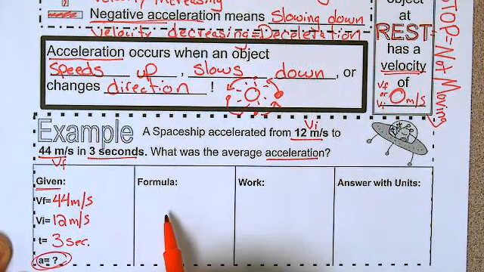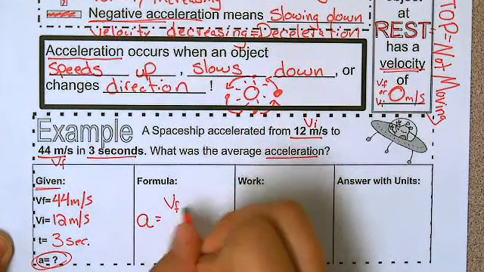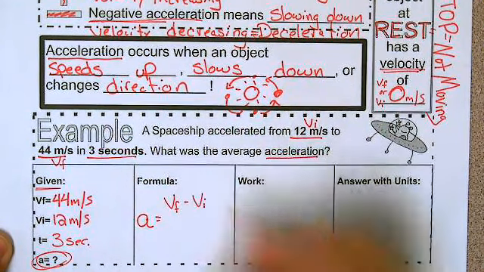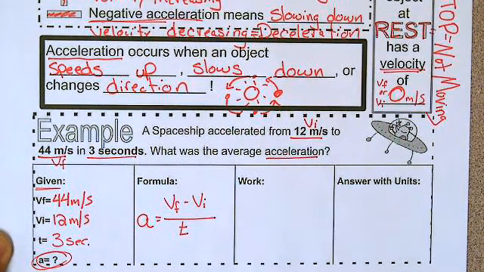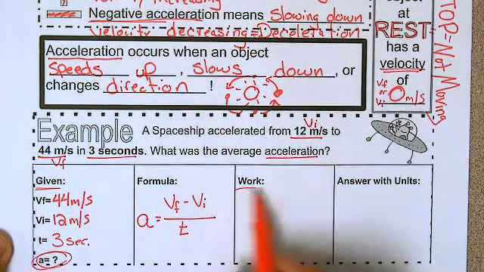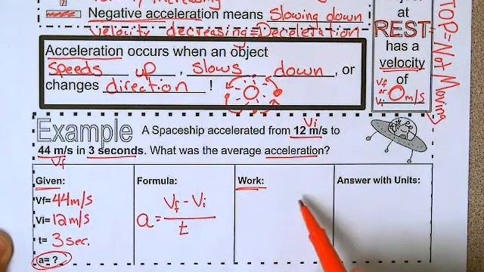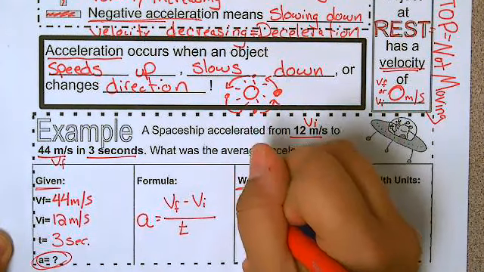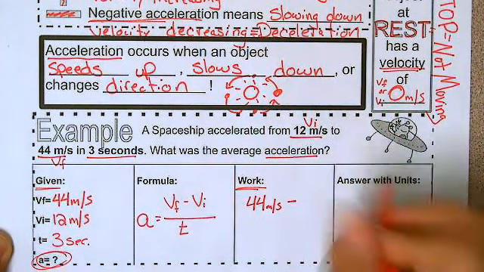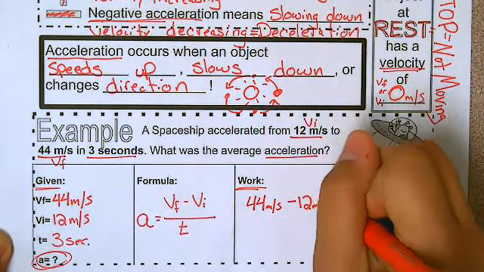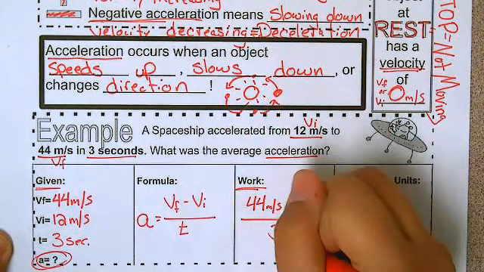Now, our formula, we're using our base formula, acceleration equals final velocity minus initial velocity, and all of that divided by the time. Okay, so now we want to show our work. So we're going to take these numbers, plug them into here, and write it down. So the final velocity is 44 meters per second. We're subtracting that, 12 meters per second, and all of that's divided by the time of 3 seconds.